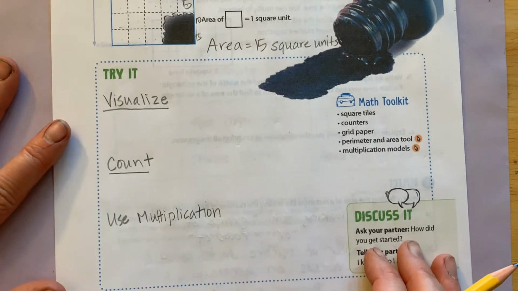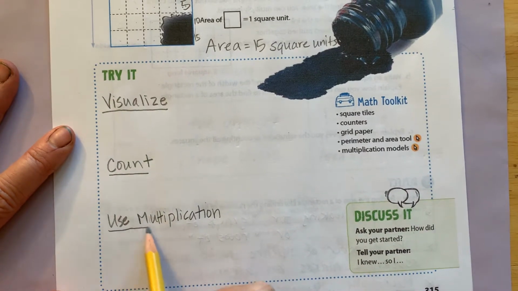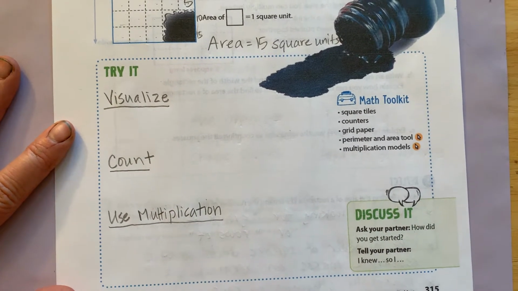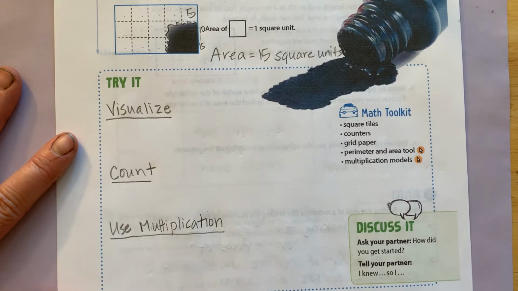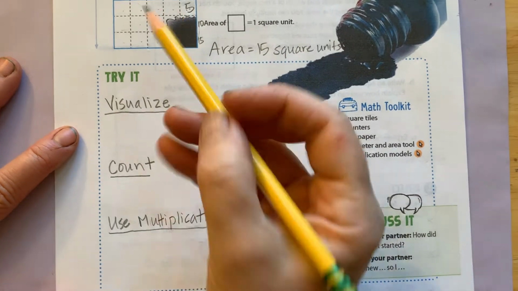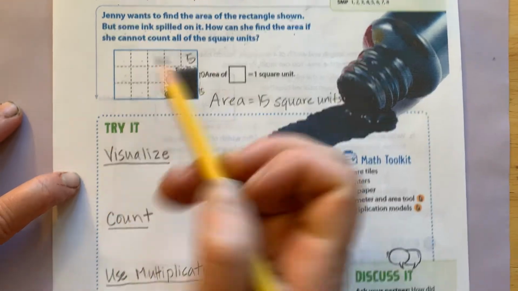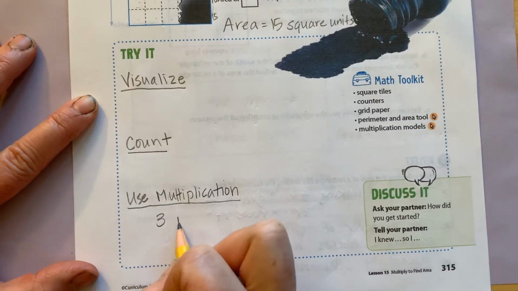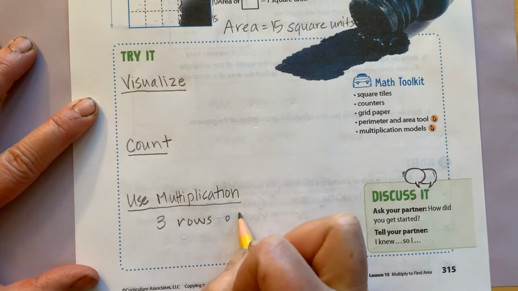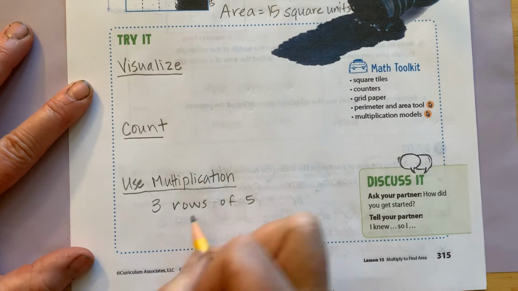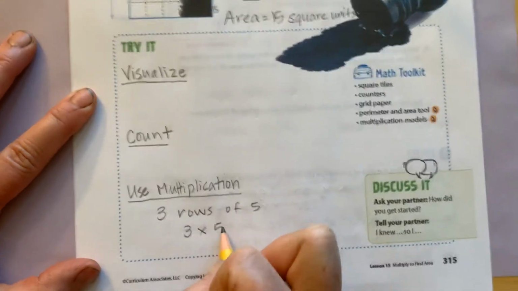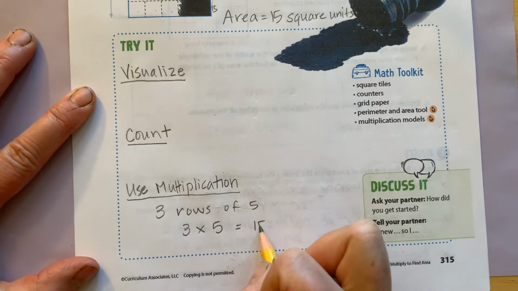Now, some of you may have started to think about how could I use multiplication? I know you've studied multiplication, and you might have thought to yourself, well, there are 3 rows of 5. And so 3 rows of 5 is the same thing as 3 times 5, and that is 15.